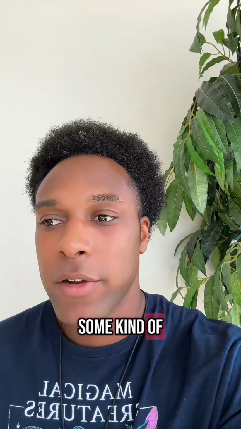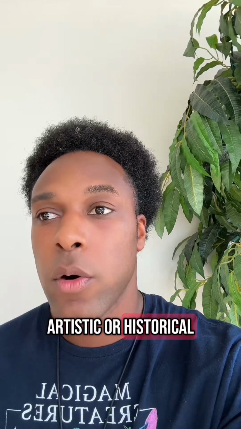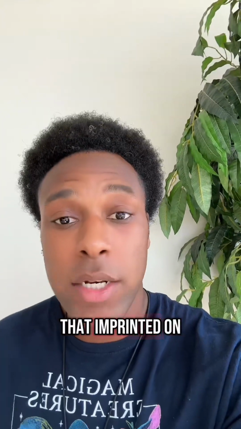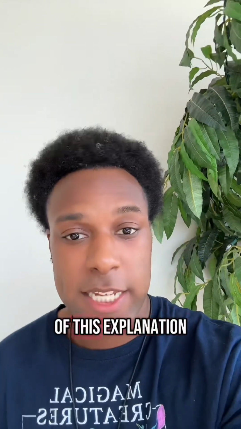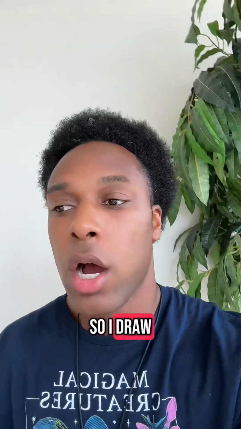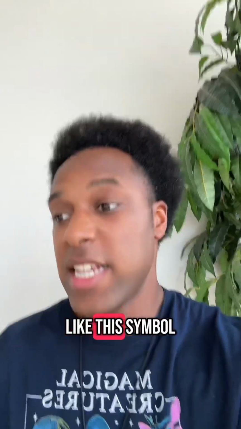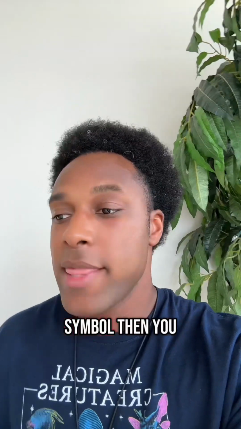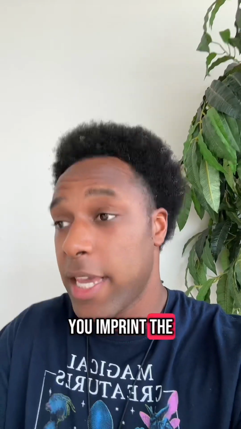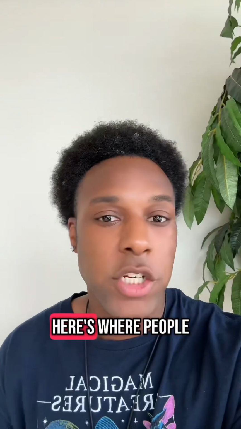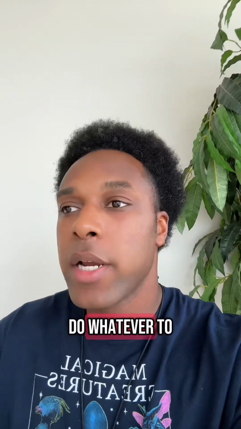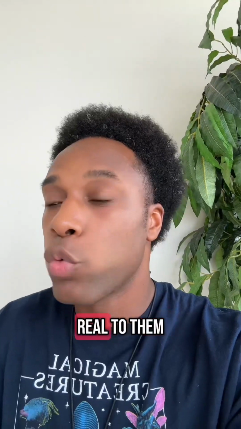Usually it has some kind of artistic or historical frame of reference that imprints it on the subconscious. For the sake of this explanation, let's use an example like, I want $500. So I draw a picture on a piece of paper that represents $500. Like, this symbol to me is $500, right? You create the symbol, then you stare at it. You imprint the image into your subconscious mind. Here's where people get creative. They might sing a song or do a little dance or do whatever to make that image real to them.